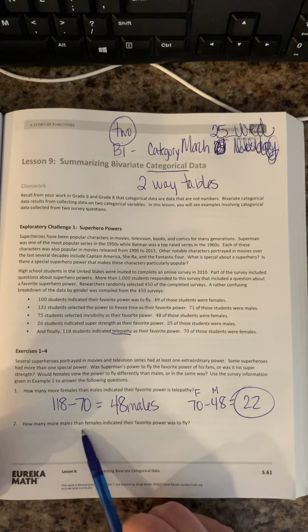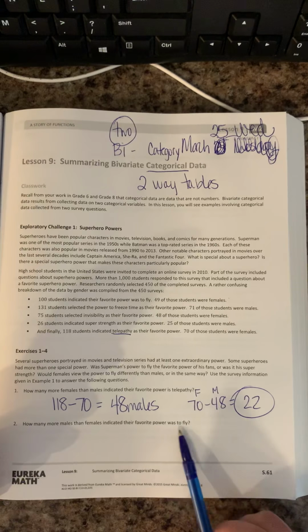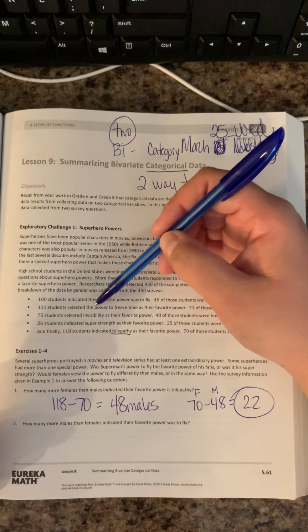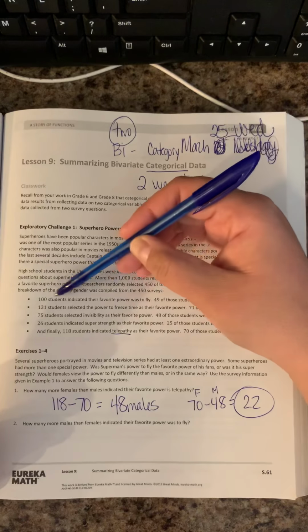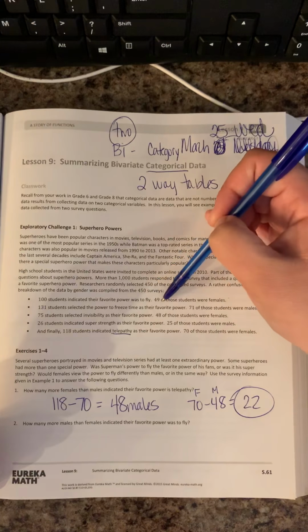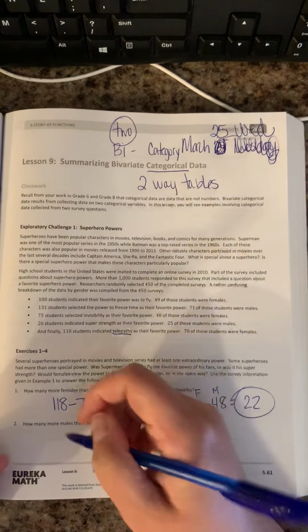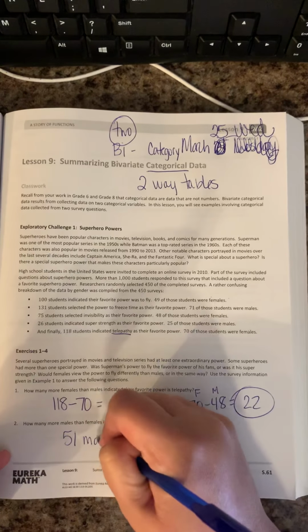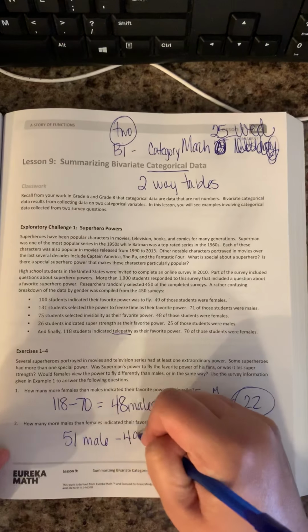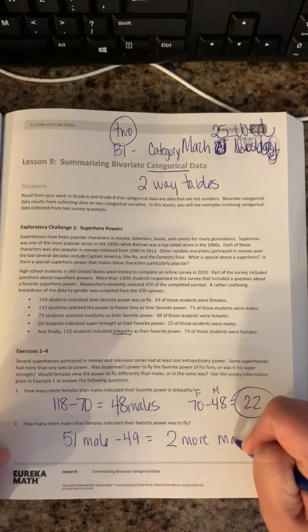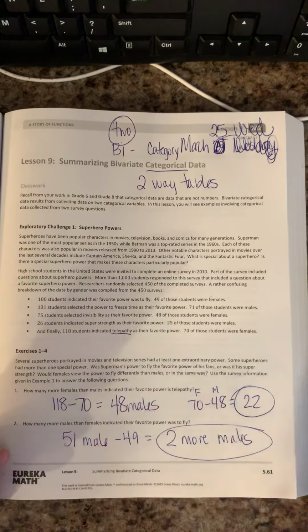Now, how many more males than females indicated the favorite power was to fly? So then I go to fly and freeze. Okay, fly is the first one. So it says 49 are female, so that meant that 51 are male, and subtract the 49 from that. That tells me 2 more males like to fly.